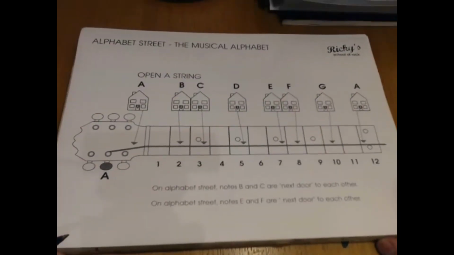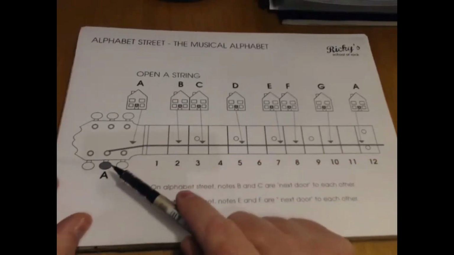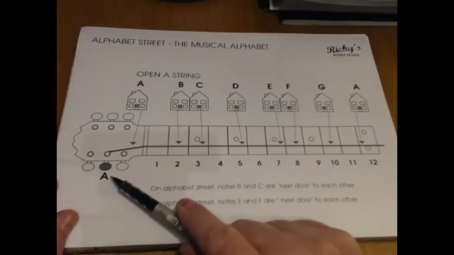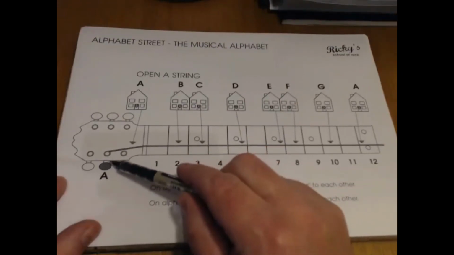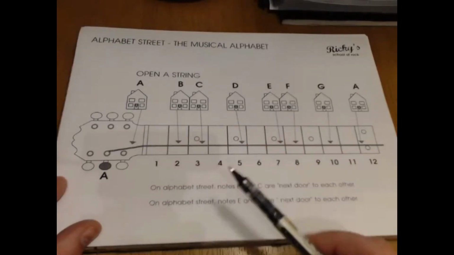Right, okay guys, so here we go. Here's a diagram of the A string. This is the A string on the guitar. The reason I've selected the A string is because the A string beautifully lays out the musical alphabet for you. You can see that I'm thinking of the A string as coming from the A note here, that's on the tuner, on the machine head. That is coming from here, from the 0 fret there.